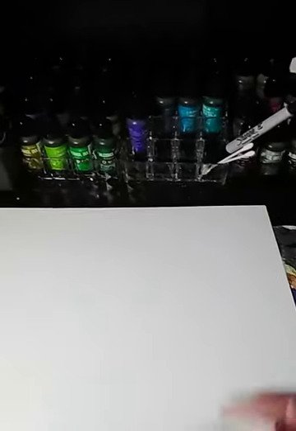But today I'm going to use a clean one because I want to show you how I clean out the wells on my palette to make an image like this, because all of that ink is usable. Even though it looks dirty and it looks like a train wreck, it's all usable.